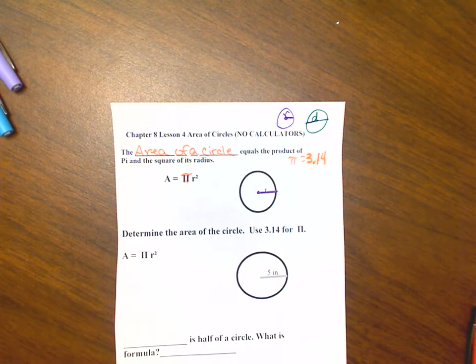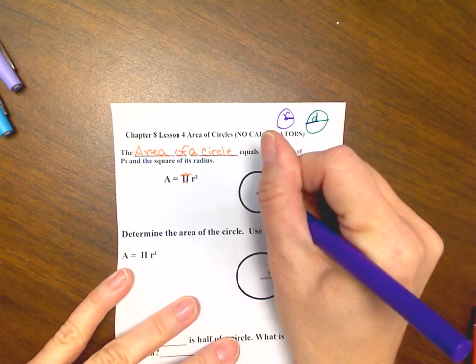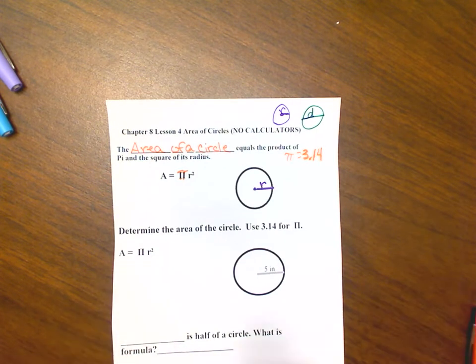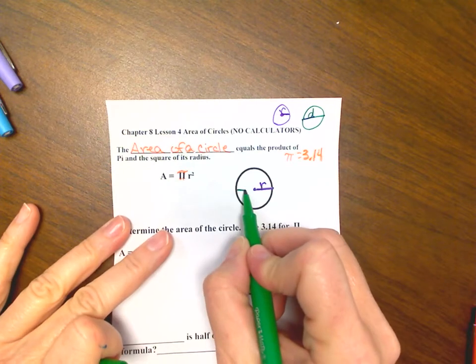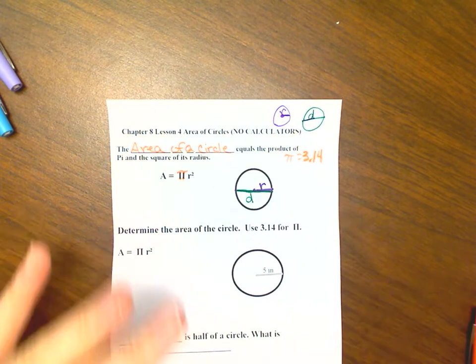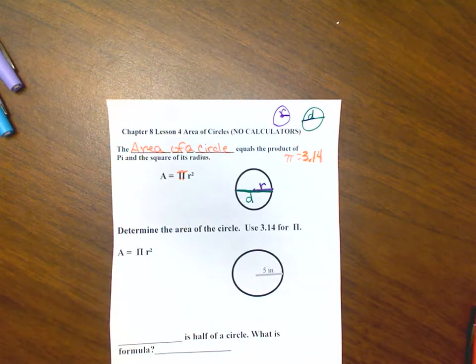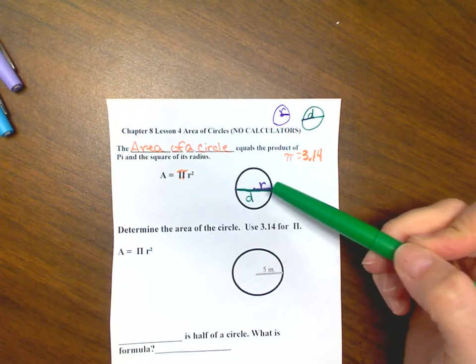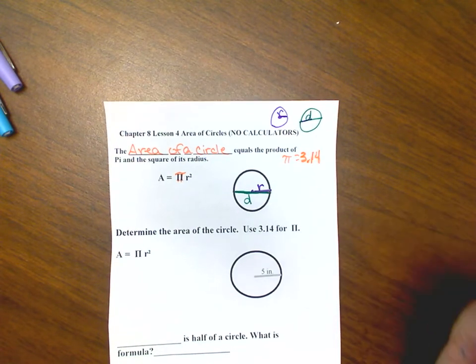So half of it is your radius. But then all the way across would be your diameter. Radius is half of your diameter. And that's all this is, plugging numbers into your formula. But if you don't know this difference, you're going to mess up.